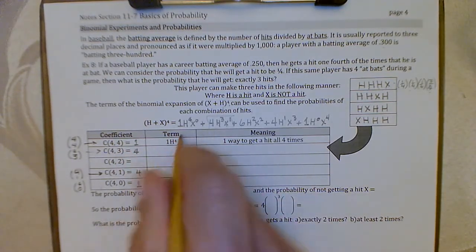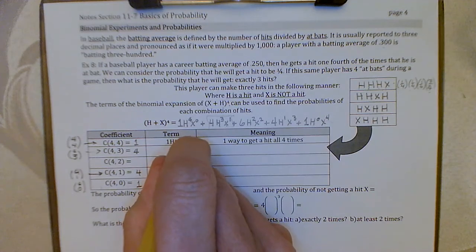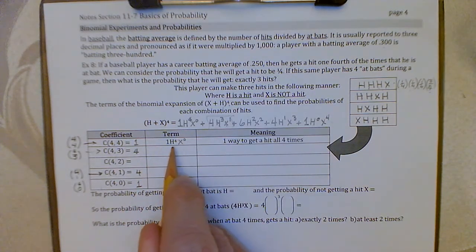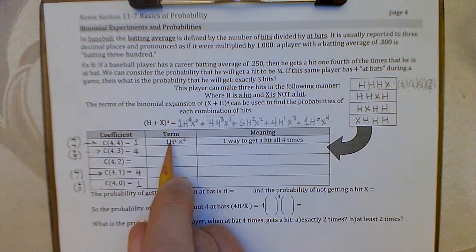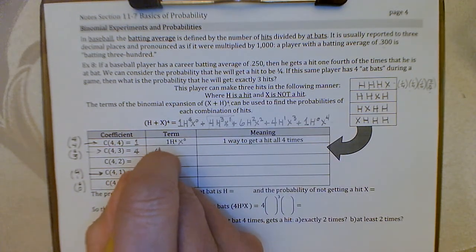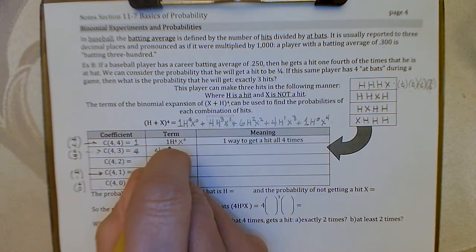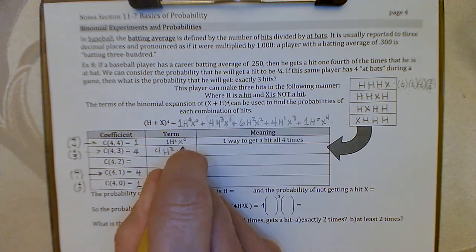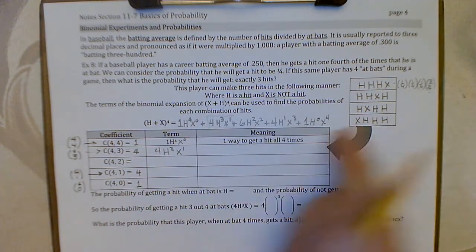So we get this, and we might include here x to the 0 just to be a little bit more precise. There's only one way to arrange 4 hits, right? Hit, hit, hit, hit. There's only one way to do that. But here we saw that there are 4 ways to do 3 hits and 1 miss. We saw that over here.